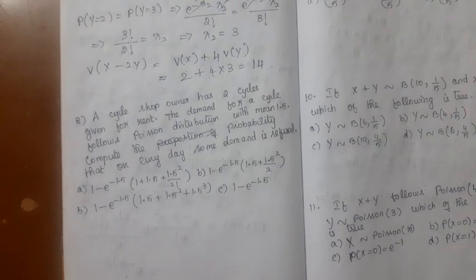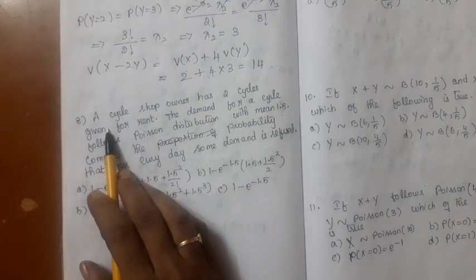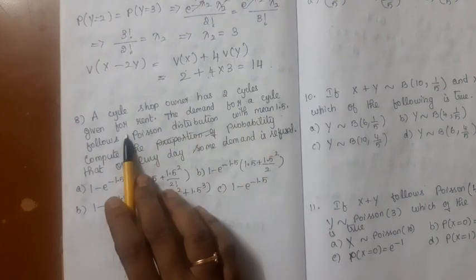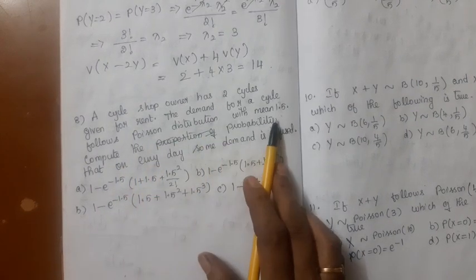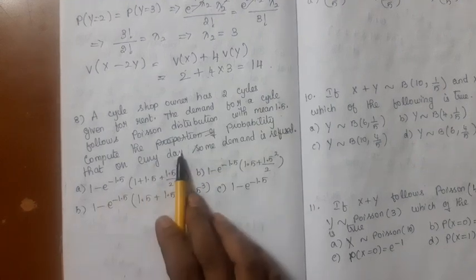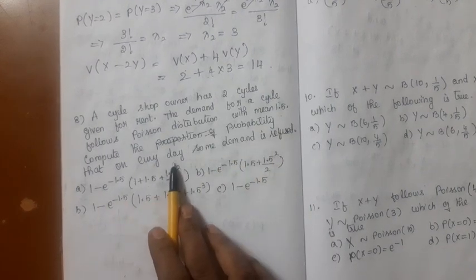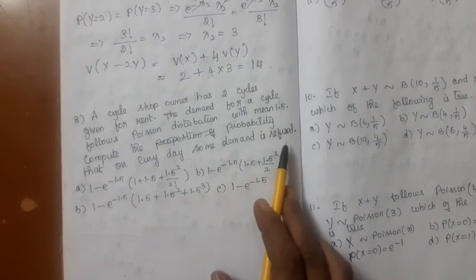Yes, here again we are going to discuss some problems based on binomial and Poisson distribution. See the problem: a cycle shop owner has 2 cycles given for rent. The demand for a cycle follows Poisson distribution with mean 1.5. Compute the probability that on any day some demand is refused.